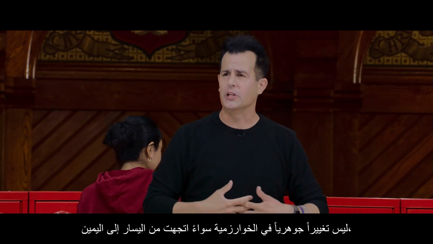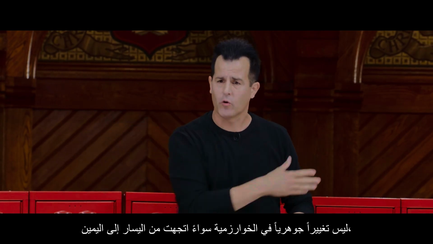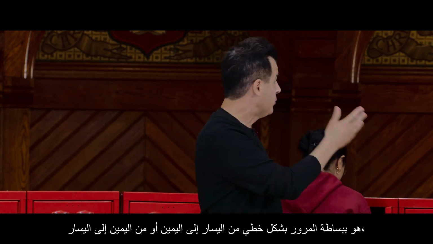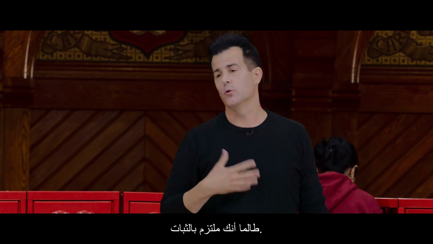Maybe half the time it will. You'll get lucky. Half the time it won't. But that's not really a fundamental change in the algorithm, whether you go left to right, right to left. To Jose's point, if you don't know anything a priori about the numbers, the best you can probably do is just go through linearly, left to right, or right to left, so long as you're consistent.